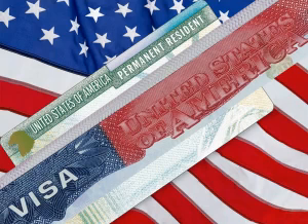Possible outcomes. After the interview, the officer will inform you whether your visa is approved or denied. If approved, you will be informed of when and how you will receive your visa. In some cases, additional administrative processing might be required, which can extend the decision-making period. Step 7. Visa approval and travel.